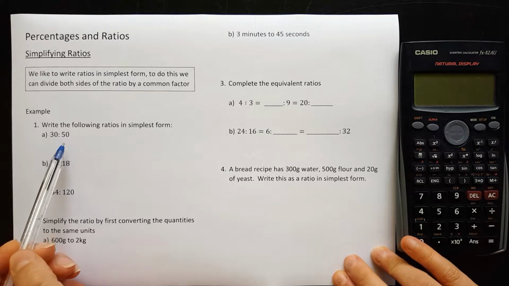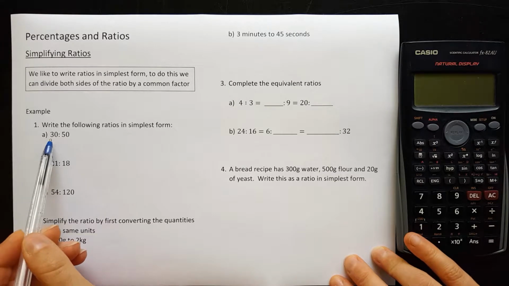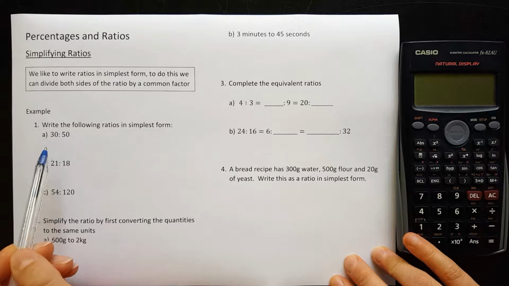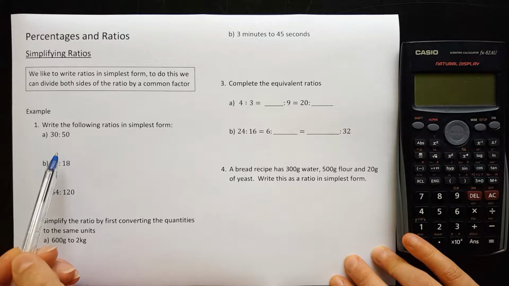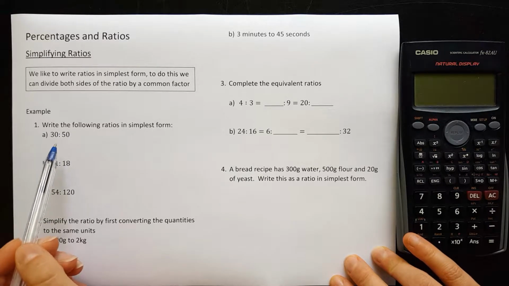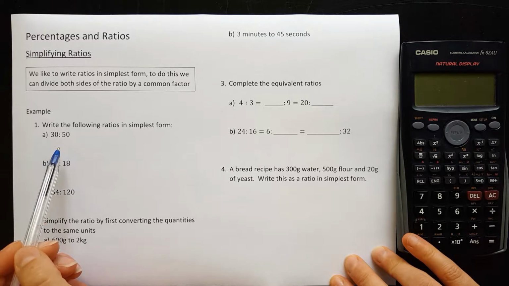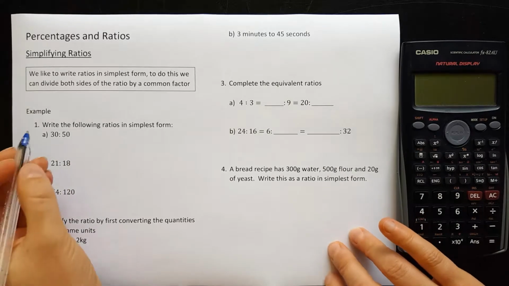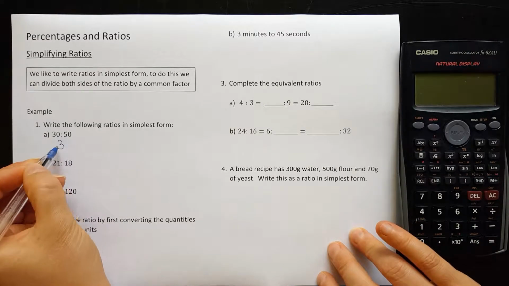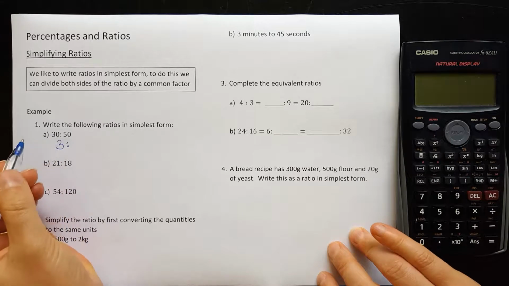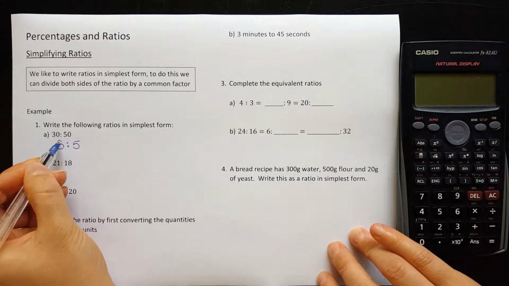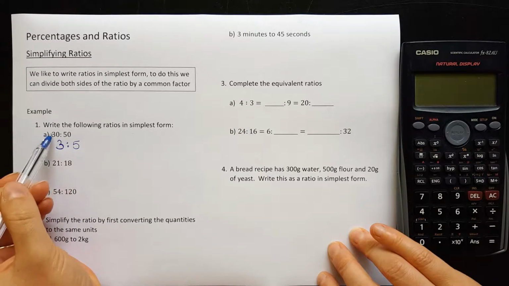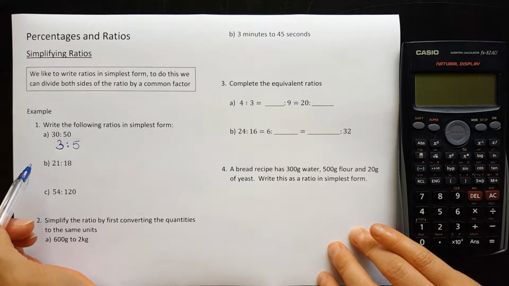Write the following ratios in simplest form. The first one is 30 to 50. So we want to make both of those numbers as small as possible, but we have to keep them in the same ratio. So we have to divide each of them by the same number. Both of those numbers can be divided by 10. If I divide 30 by 10, I get 3. And if I divide 50 by 10, I get 5. So 3 to 5 is a simplified ratio of 30 to 50.